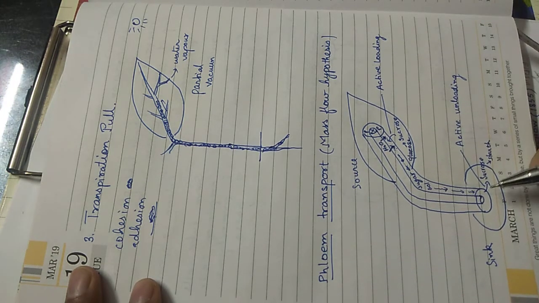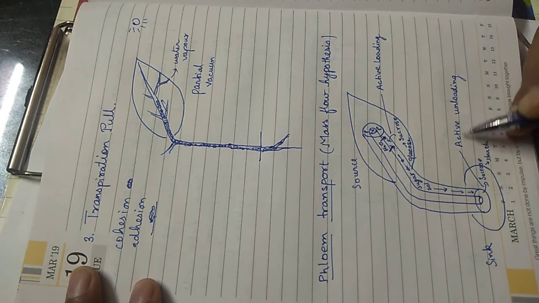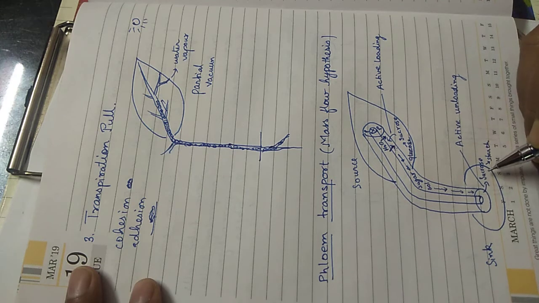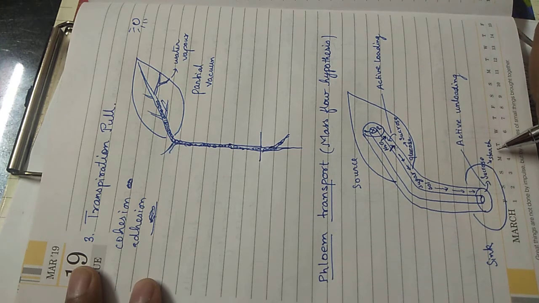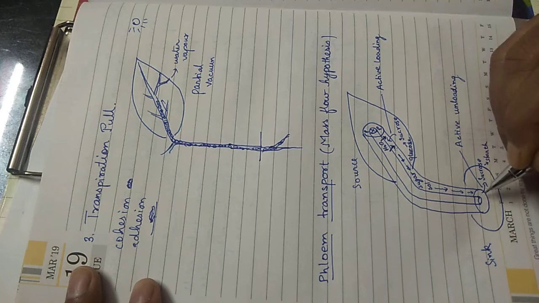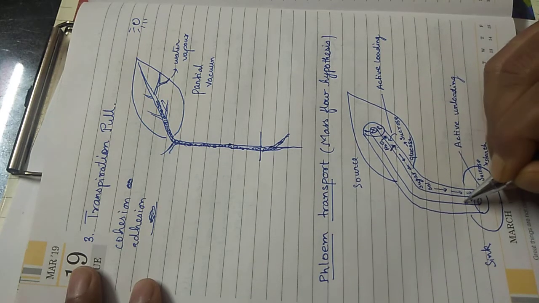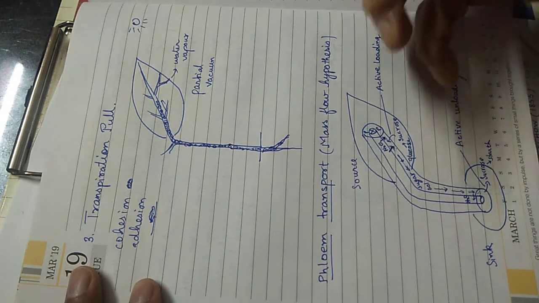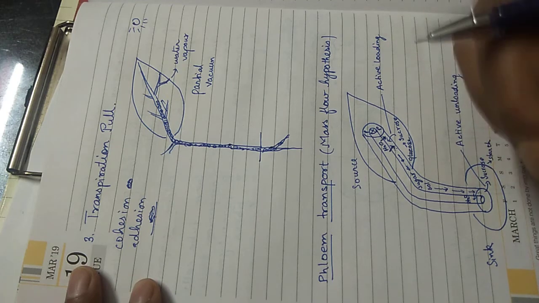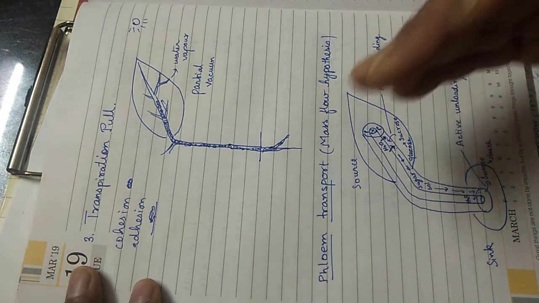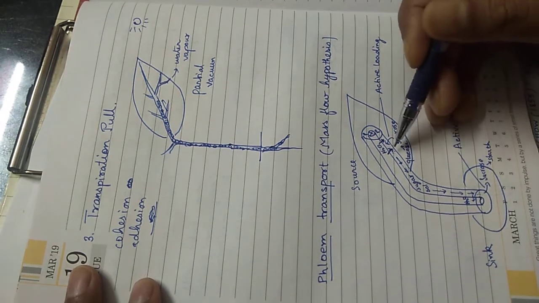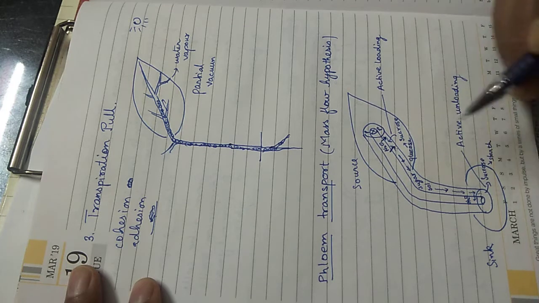Upon reaching the sink, sucrose will be actively unloaded. I have written here active unloading. Sucrose will be actively unloaded, converted into starch and stored. So when sucrose is unloaded, what remains back? Water remains back, so the water will flow back into the xylem. This is called the mass flow hypothesis because the sugar is moving en masse, not molecule by molecule. It is also called the pressure flow hypothesis because the flow is occurring due to the pressure being created here. So that is phloem transport.